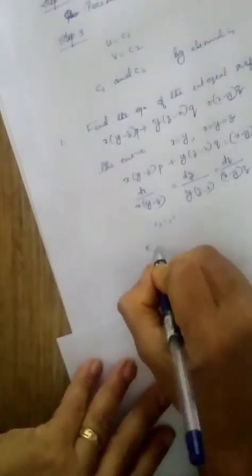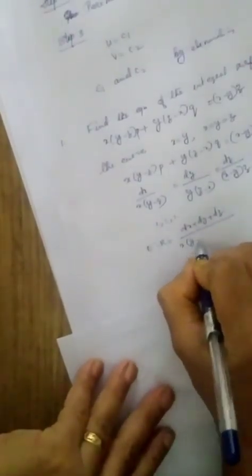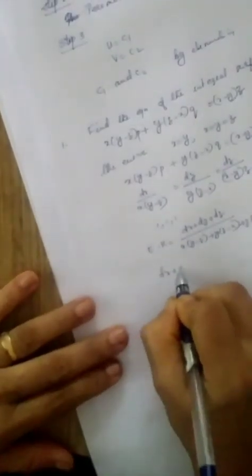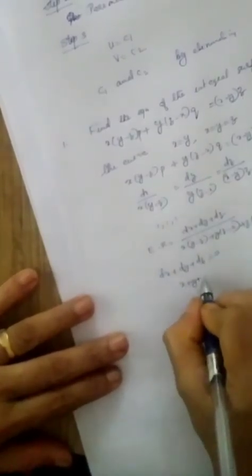Then each ratio is equal to dx plus dy plus dz by x(y minus z) plus y(z minus x) plus z(x minus y). The denominator is 0. Therefore the numerator is also equal to 0. So integrating, we will get the first part of the solution: x plus y plus z equal to c1. So this is our u.